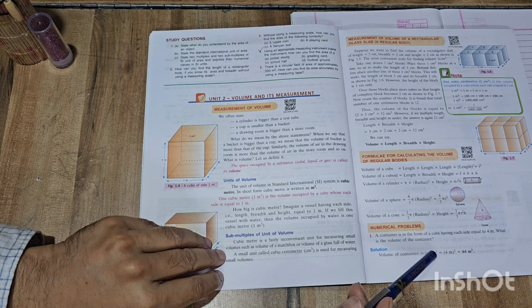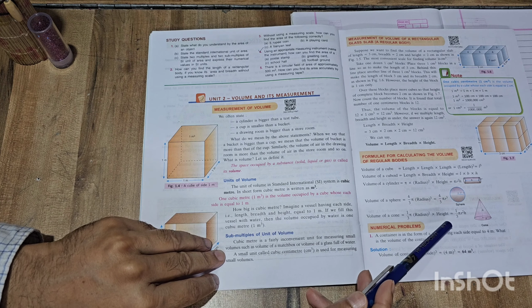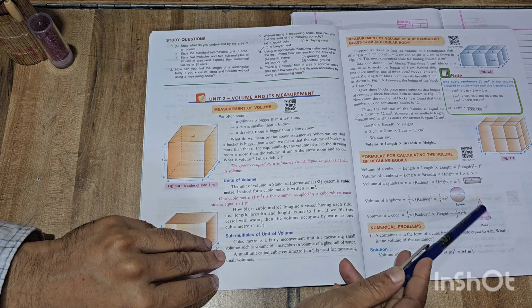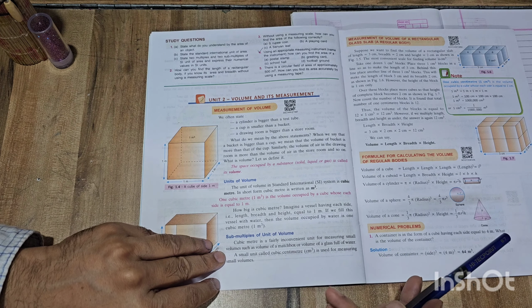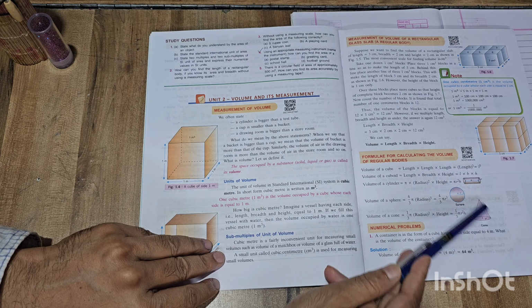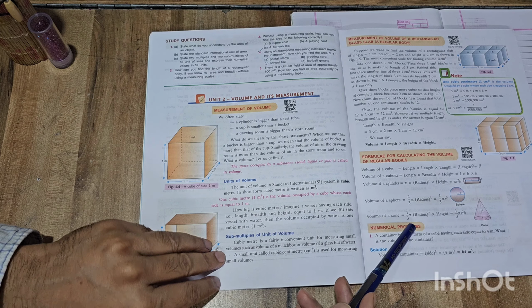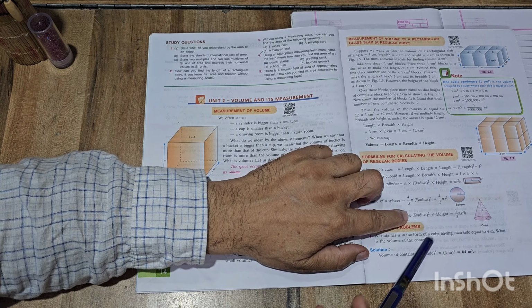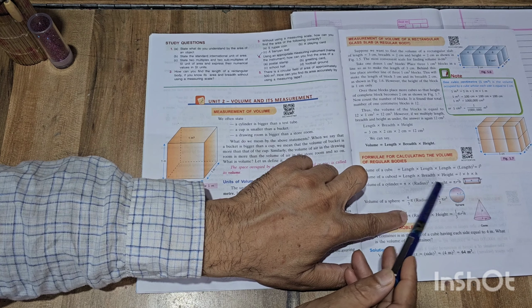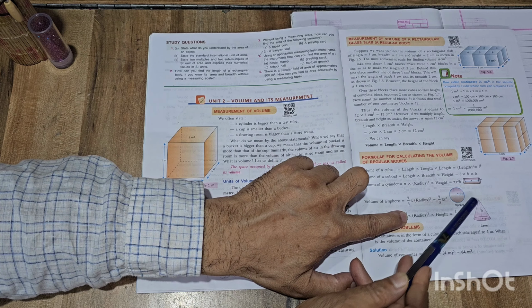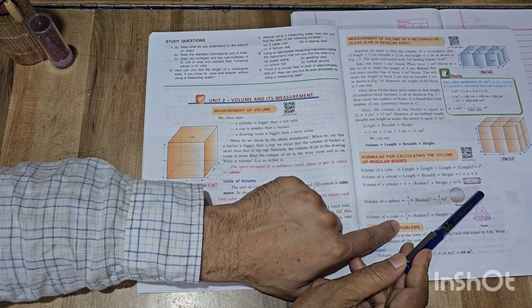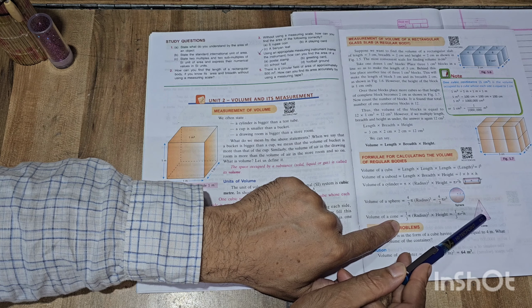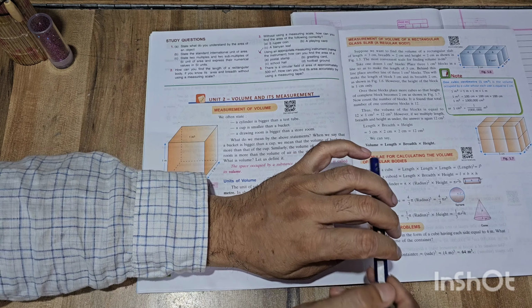Volume of a cone is 1/3 pi r square into height. Height is there, but since it is a cone, 1/3 comes here. Pi r square into height, but since it is a cone, it is 1/3 of this cylinder. 1/3 of the cylinder. Can you imagine how it is 1/3 of the cylinder?